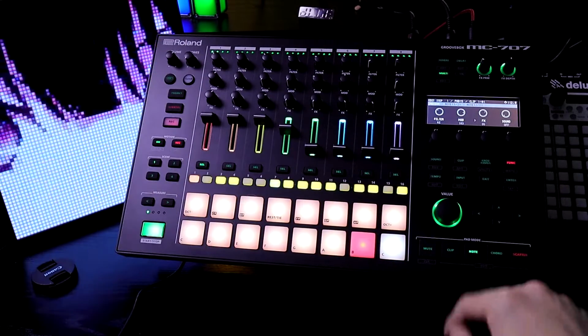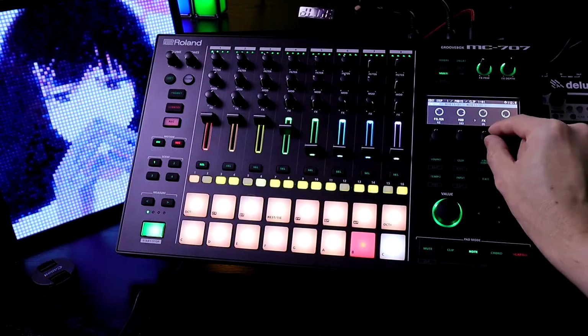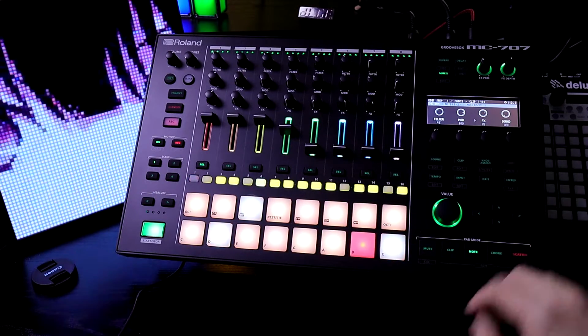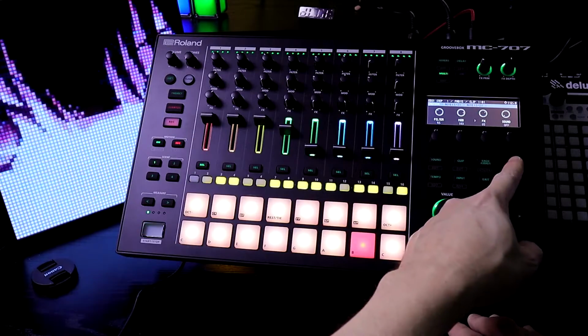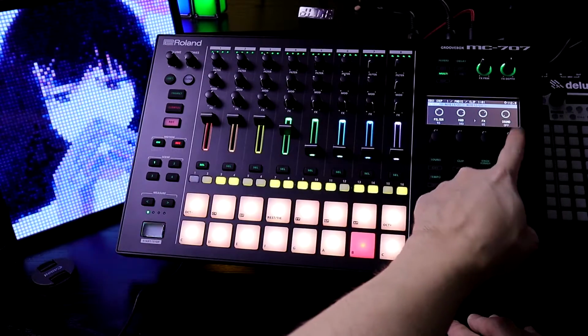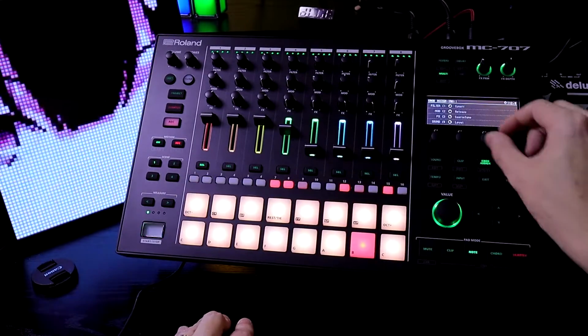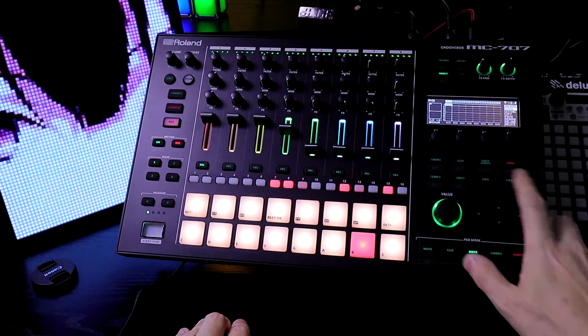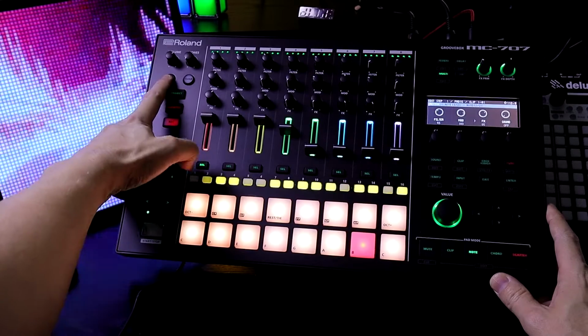Shift, step. We're in this right here. Now we see the fourth one, sound. So if I want to modify that, there's not a fourth knob, but there's this knob. So press knob assign. Sound C4 is set to level, so that's the volume. So exit out, shift step.